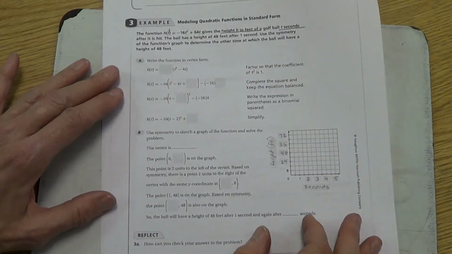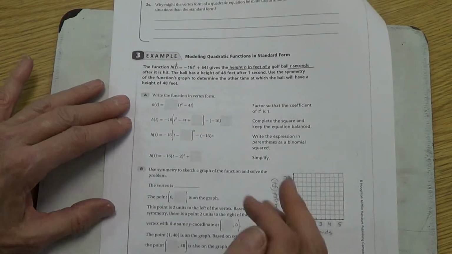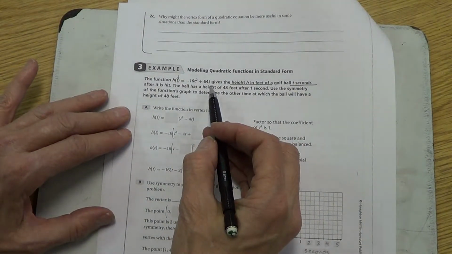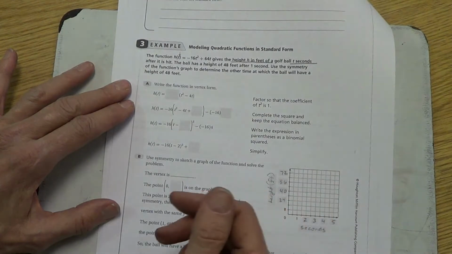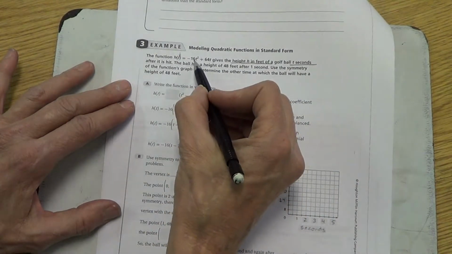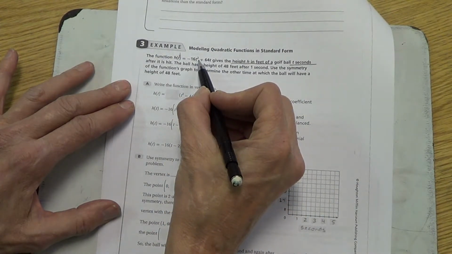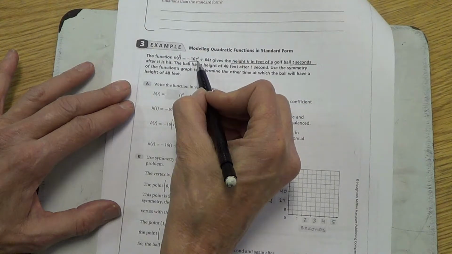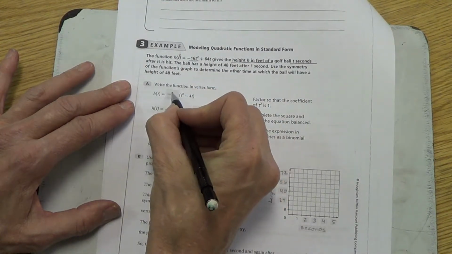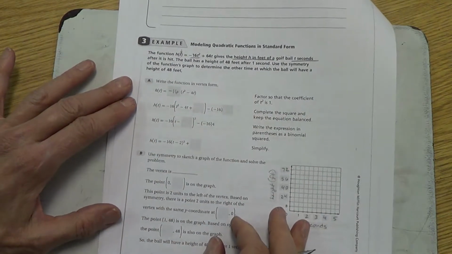Now it says write the function in vertex form. Well, we can see already that it would be nice when we're talking about the flight of this ball to be able to see how the arch of it goes. So first thing we do to get that t by itself, that t squared with a 1 as the coefficient, we divide by negative 16. So pull the negative 16 out to the front.